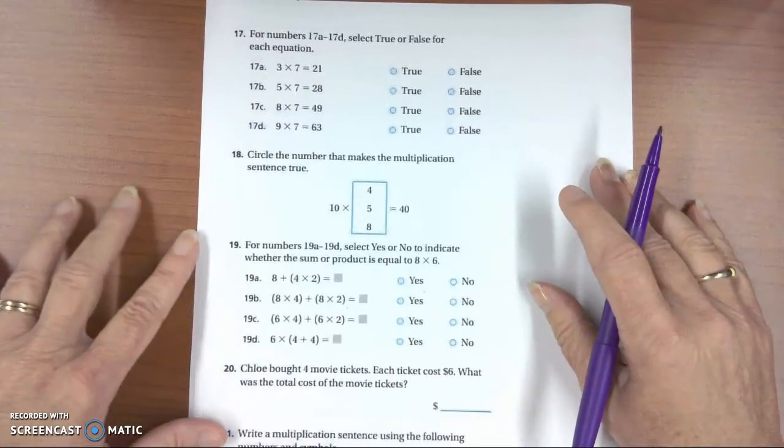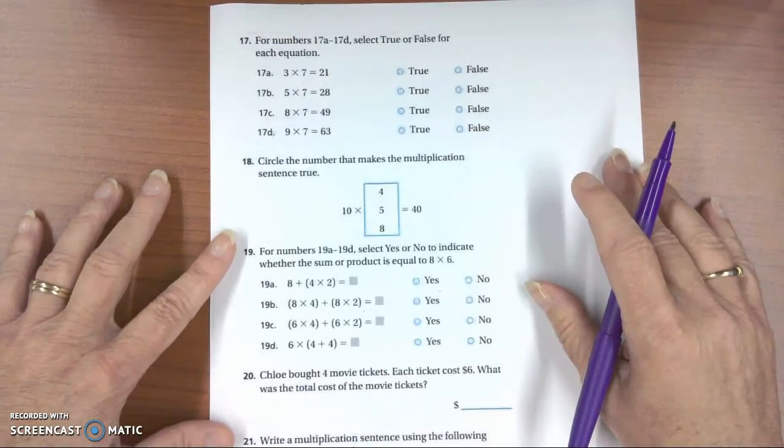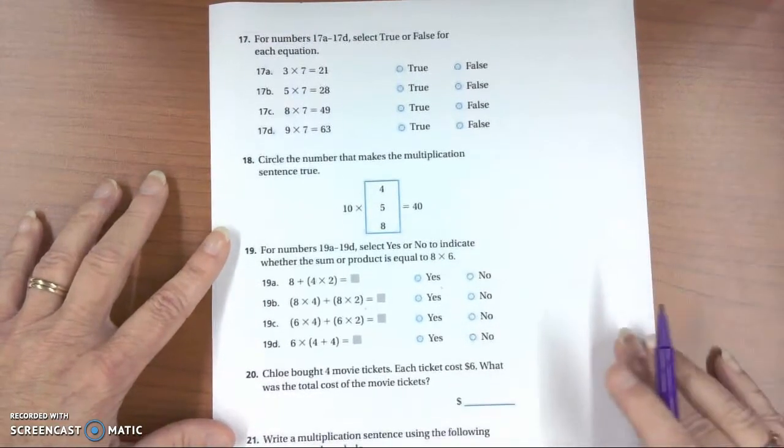This is 3rd grade GoMath Chapter 4 review, and this is part 5. So this is the 5th page of the review.